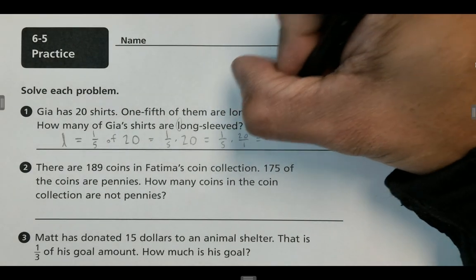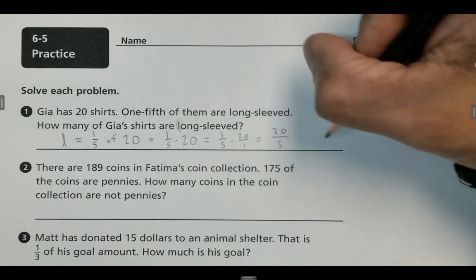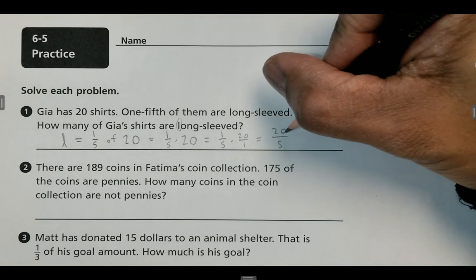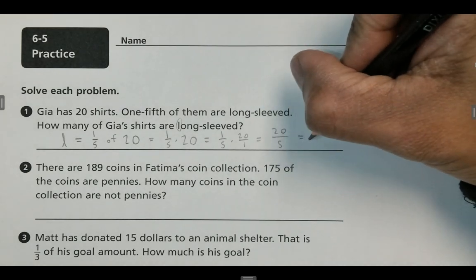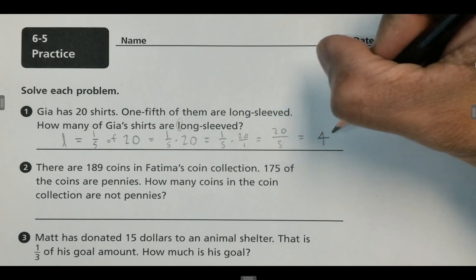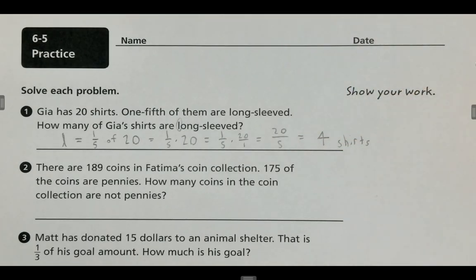Let's multiply across the top. 1 times 20 is 20. Multiply across the bottom. 5 times 1 is 5. And now let's reduce this to simplest form. 20 over 5. 5 goes into 20 4 times. 4 shirts out of the 20 are long-sleeved.